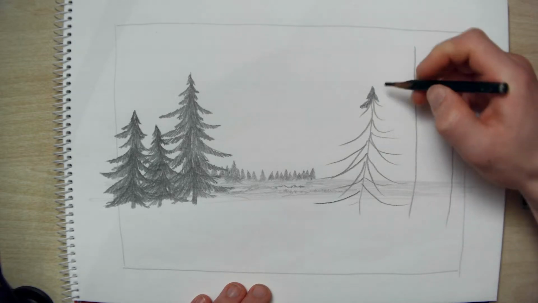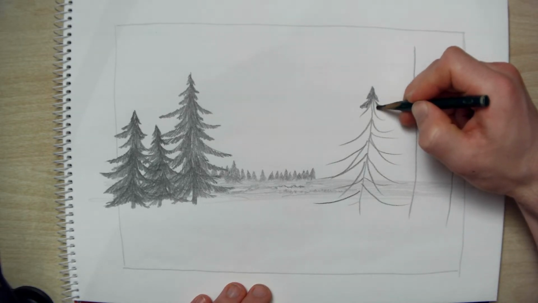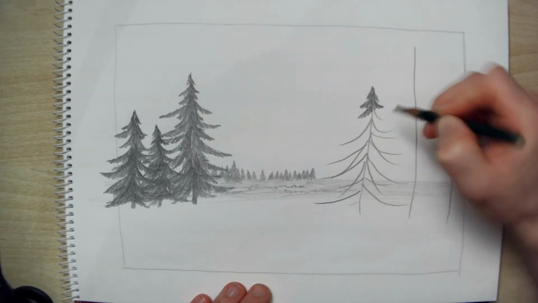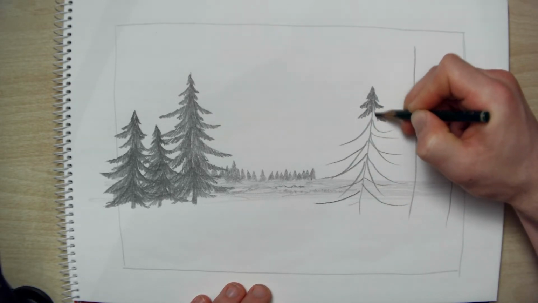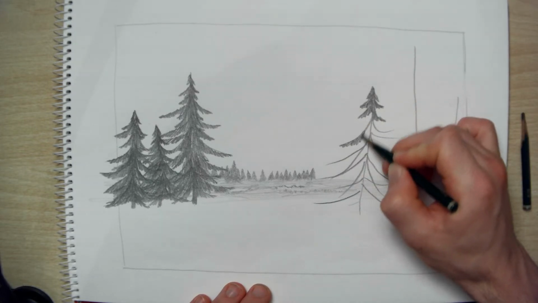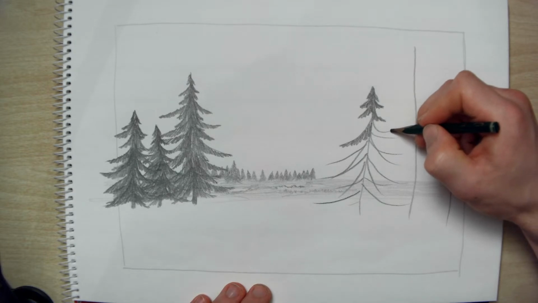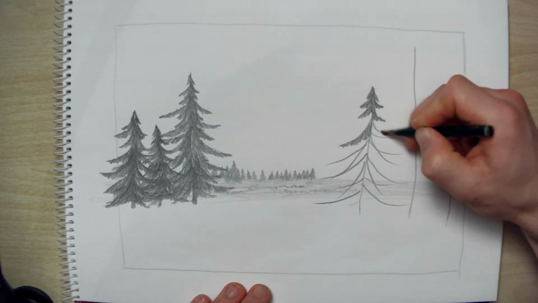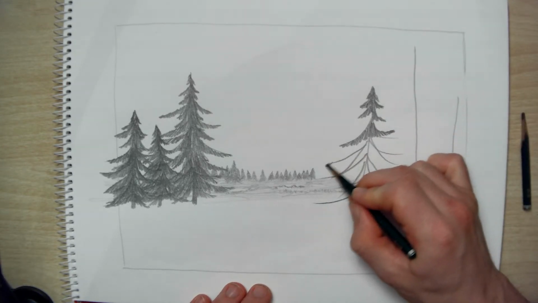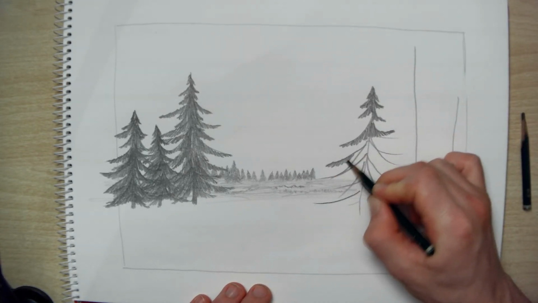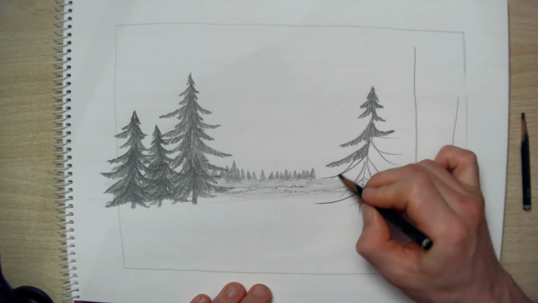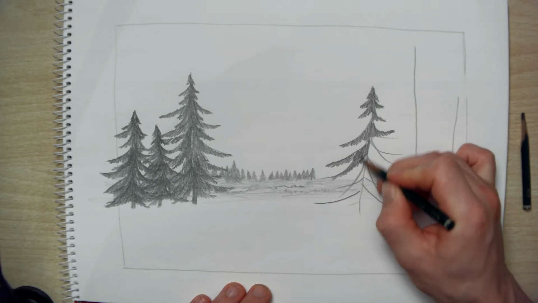We can add more. I can add more branches if I think that that's not enough. So I just go ahead and fill this in right here. Yeah, got a lot of gaps still in between the branches.